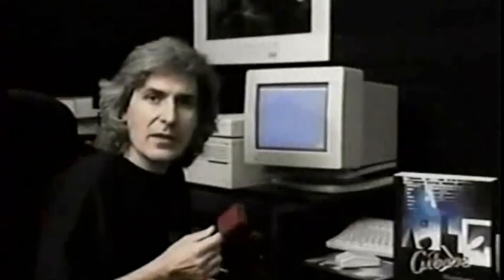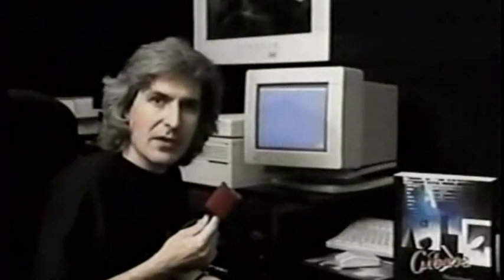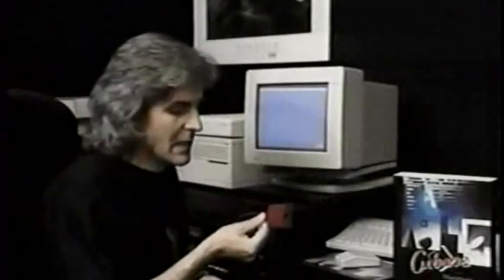Now let's look into how we install the key protected programs. You have to have the key inserted between the keyboard and the computer, or in the case of a PowerBook, in the ADB bus.